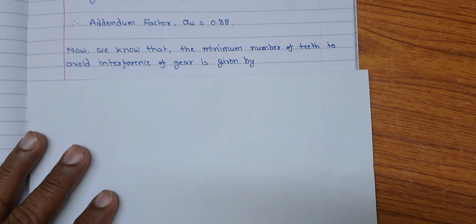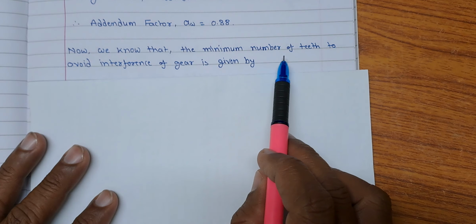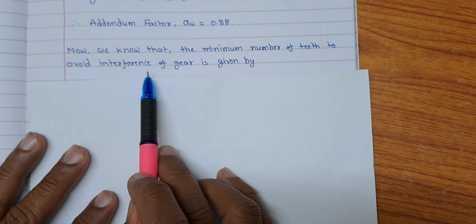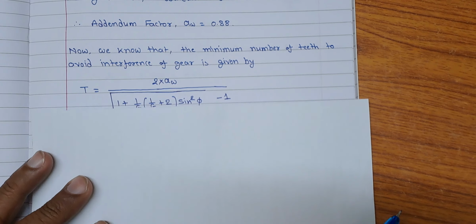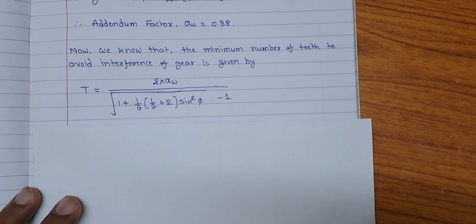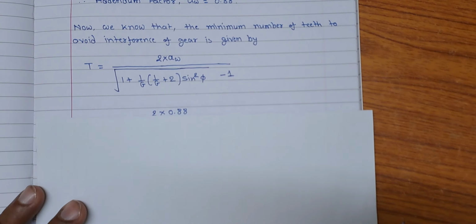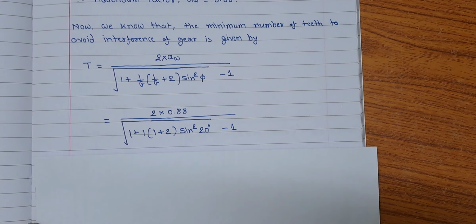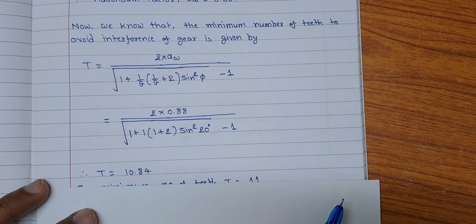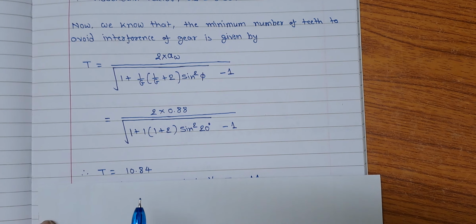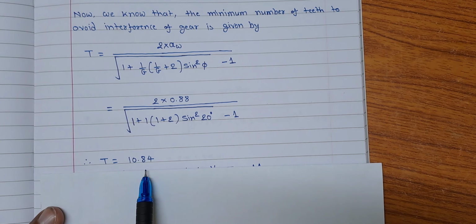Now we know that the minimum number of teeth to avoid interference of gear is given by this relation, and on substitution of all the values we found that capital T, that is number of teeth on gear required to avoid interference, is 10.84.